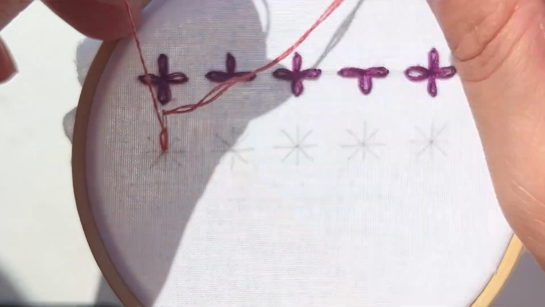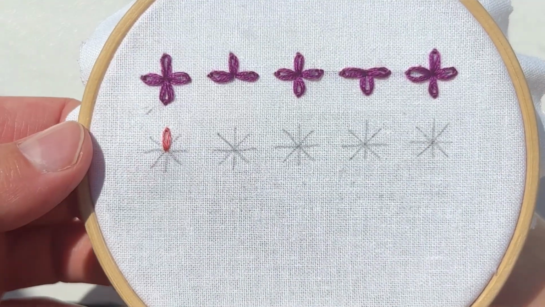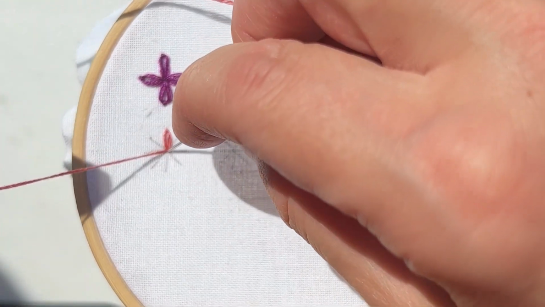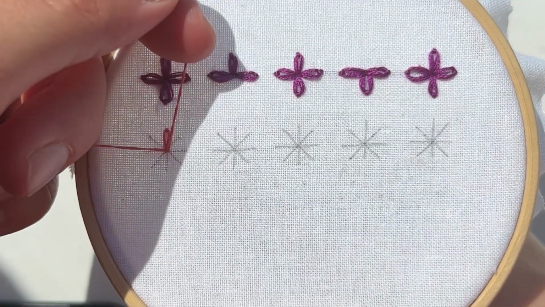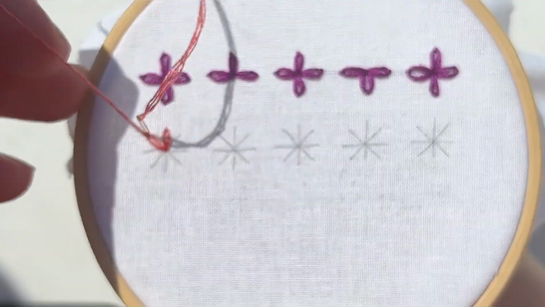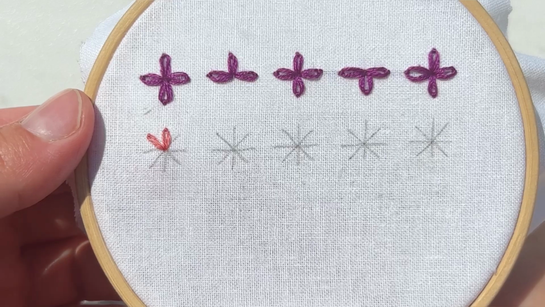What I want to say, if you are embroidering flowers using Lazy Daisy stitch, you should remember that the more petals you have, the fewer strands you should take.